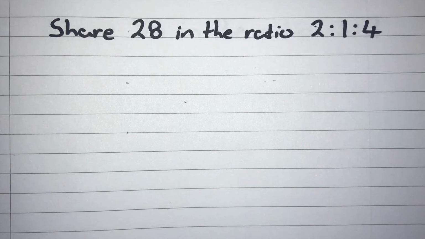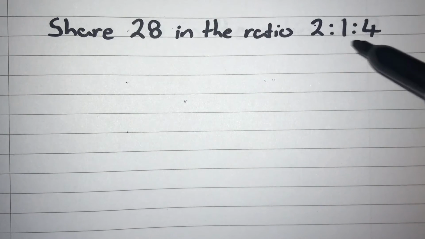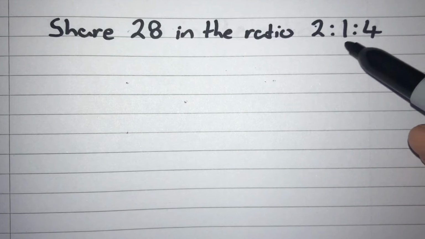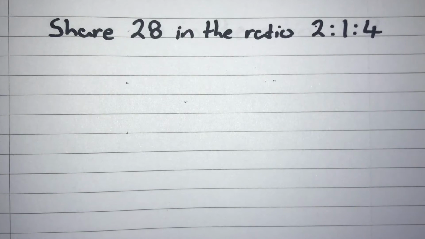Now let's look at another question. You'll notice in this one, we've got to split our amount up into 3 parts. We've got 3 parts in our ratio. We're asked to split 28 into 2 to 1 to 4. Well, we can start off by just doing our bars again. This time we're going to have 3 bars.